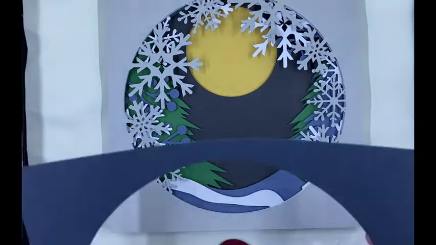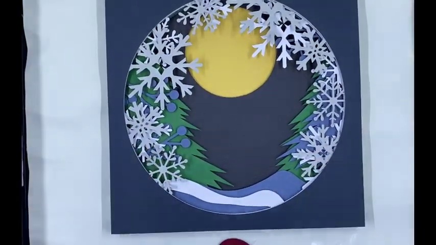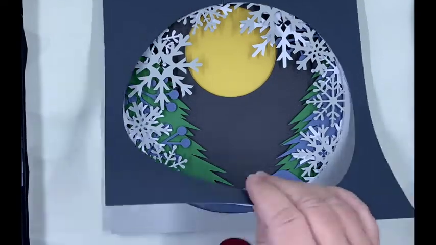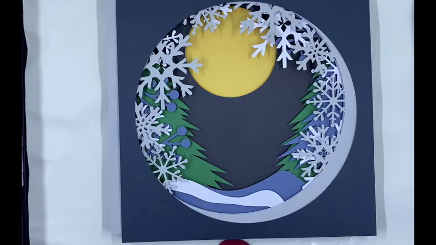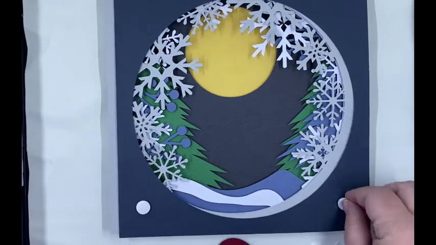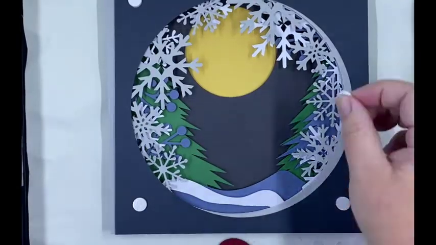And I did it in a pretty dark sky blue, like a night blue. Dark gray would be really nice too. I had one that way, and then I don't know what I got on it, but I stained it, so I had to recut. That's what happens when you craft on the kitchen table.